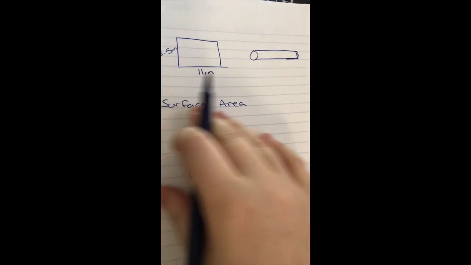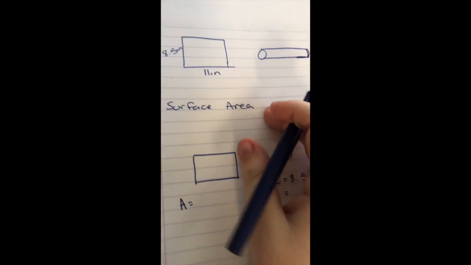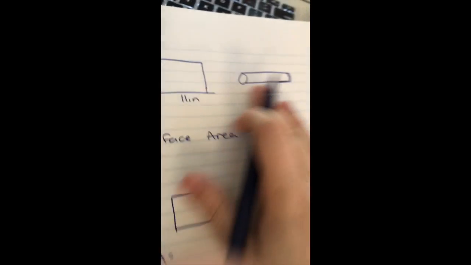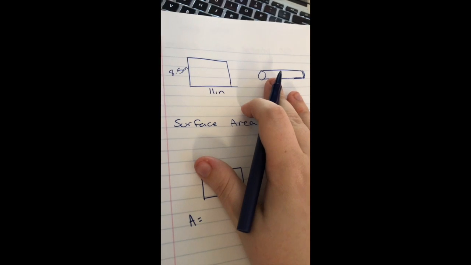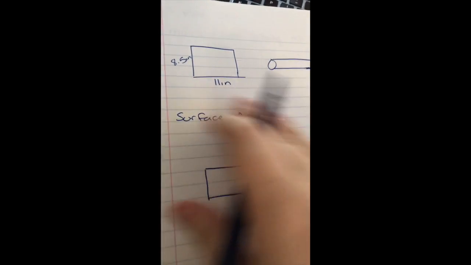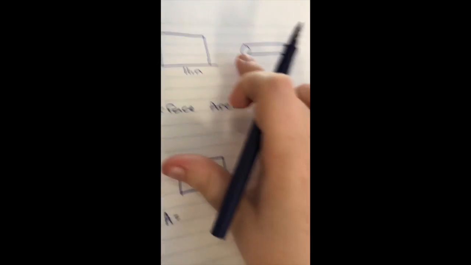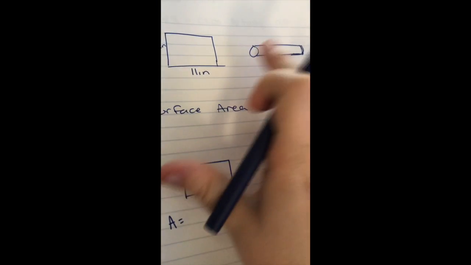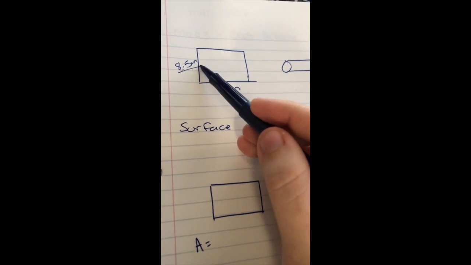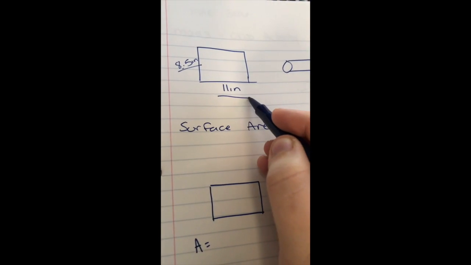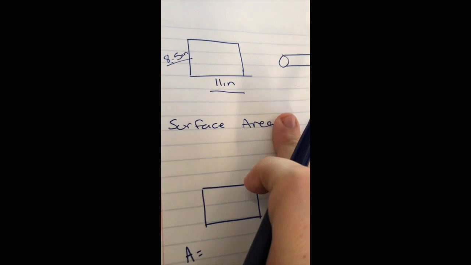Today we're going to be talking about surface area. We have an example about surface area here with a 3D cylinder. A 3D cylinder makes up a rectangle and two circles at either end. We are given the situation that our rectangle is 8.5 inches by 11 inches. So we want to find out what surface area is.